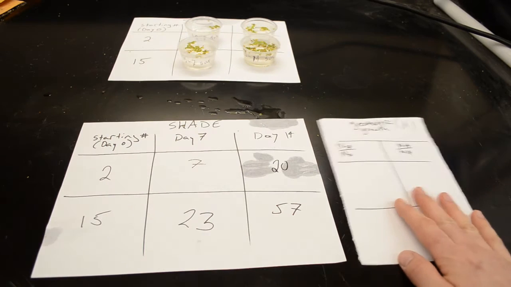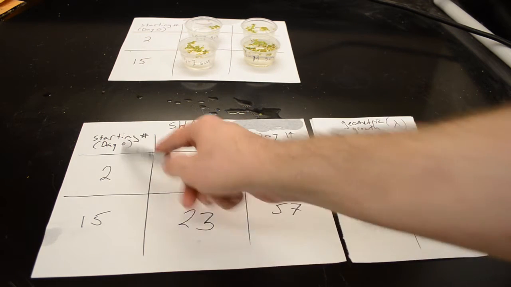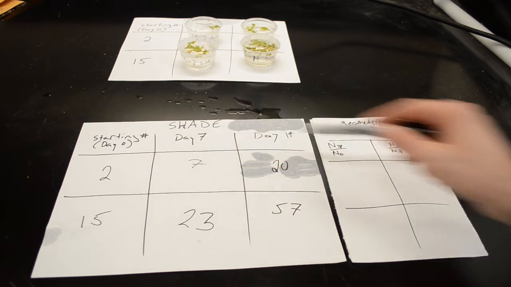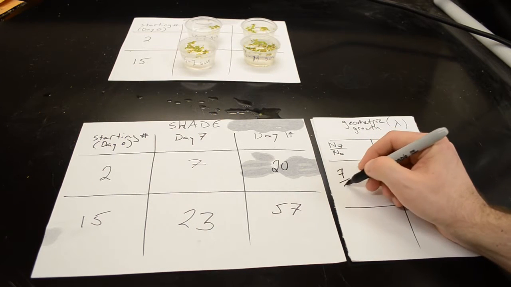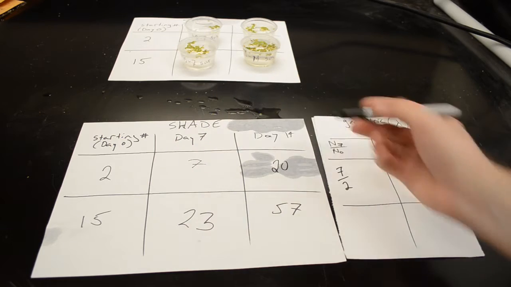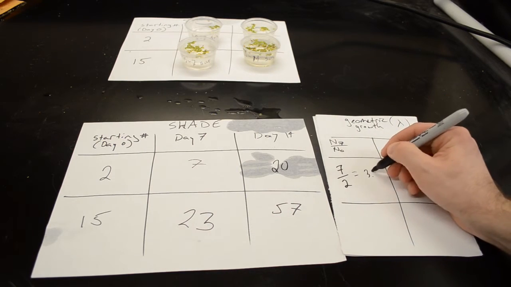Now all you have to do is estimate the geometric growth rate. That's really easy. So it's undefined for day 0, but for day 7 it's just simply this number divided by this number. So it's 7 over 2, N7 is 7, N0 is 2, 7 over 2 is 3.5.